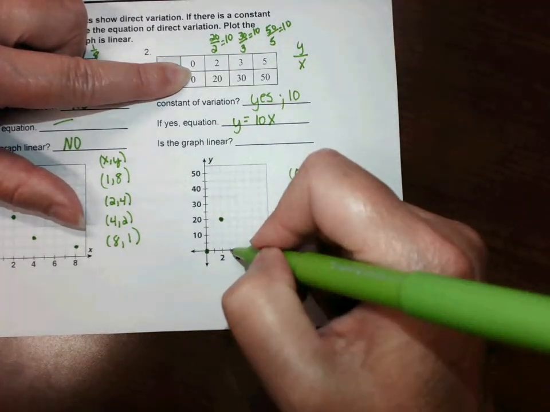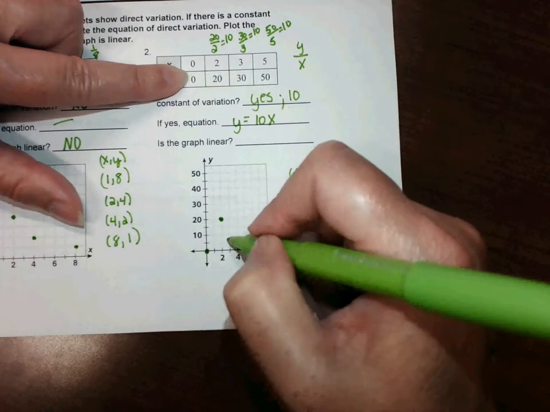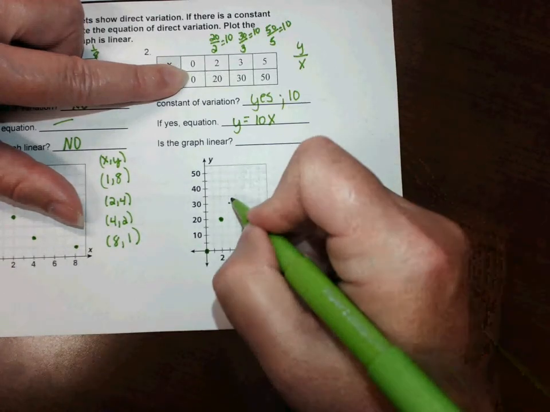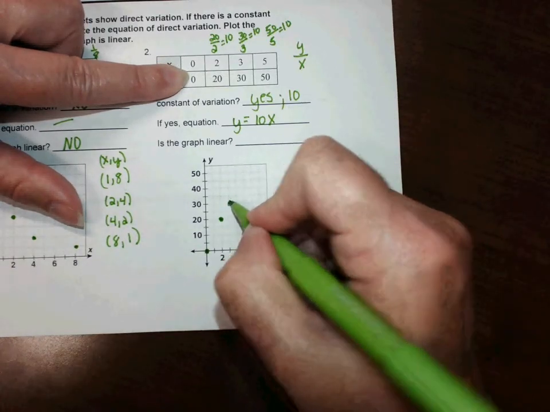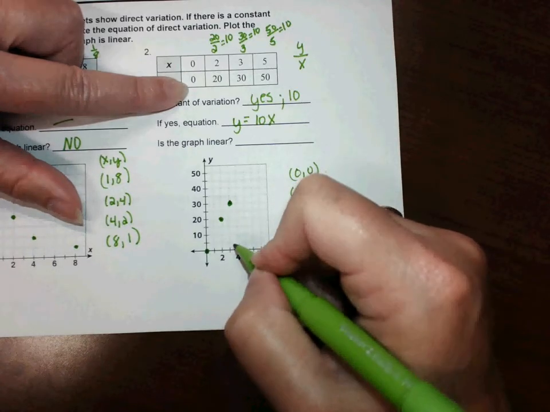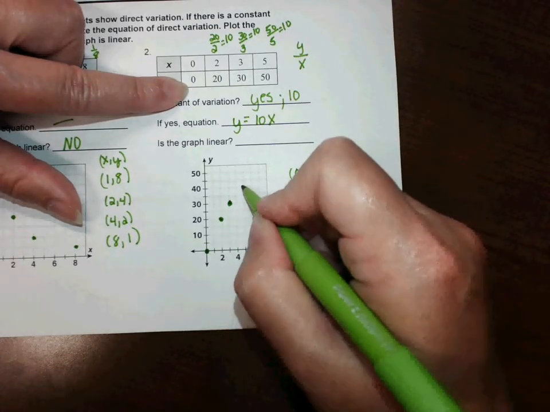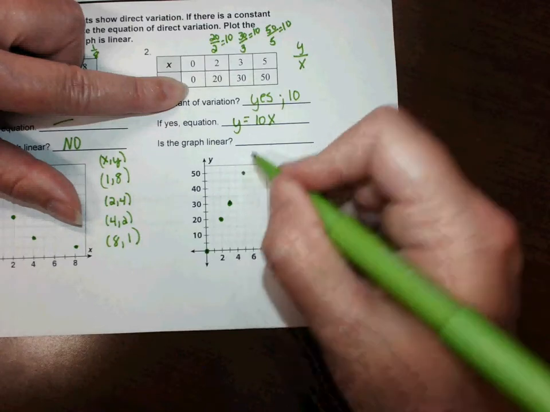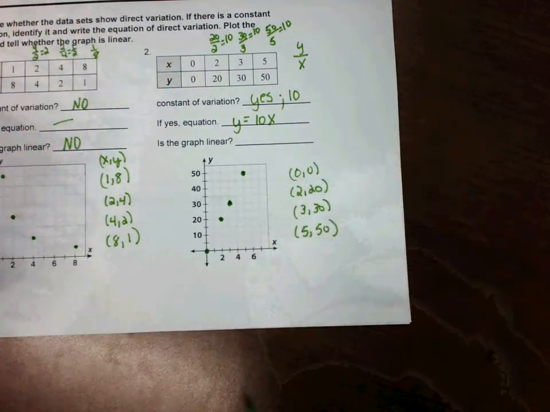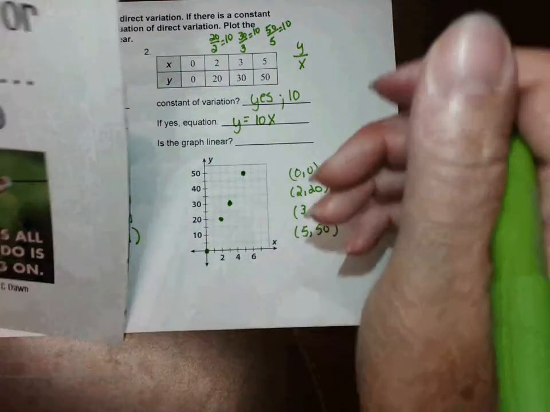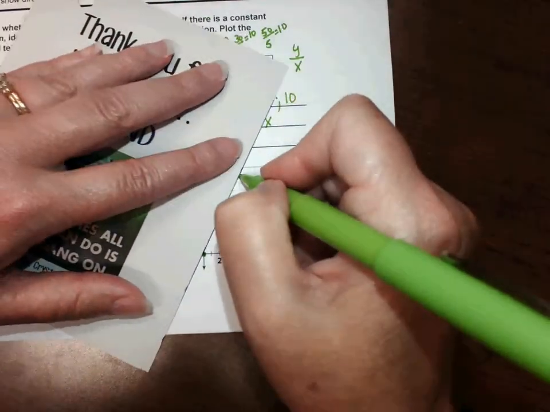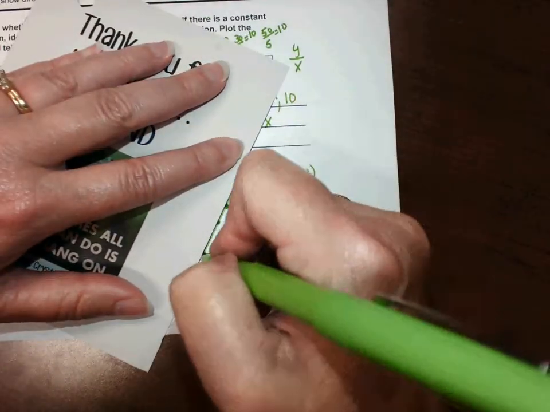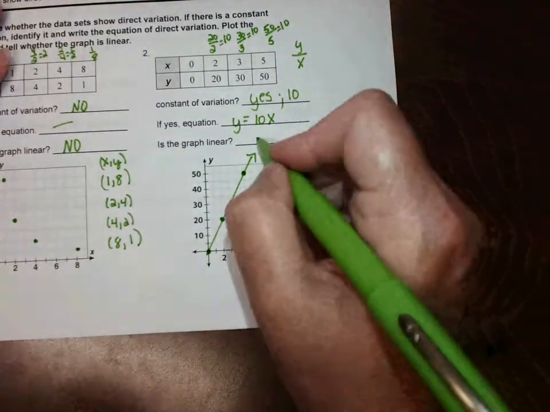So over 3 and up to the 30 would be right there. Over 5 and up to the 50 would be right there. So are they linear? Do they fall in a straight line? They should, and they do. So is it linear?